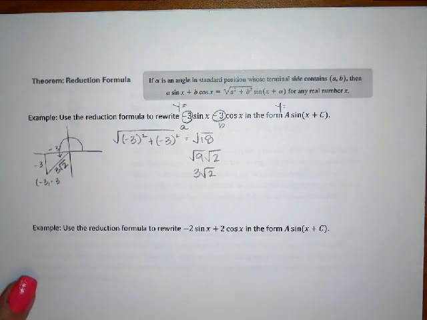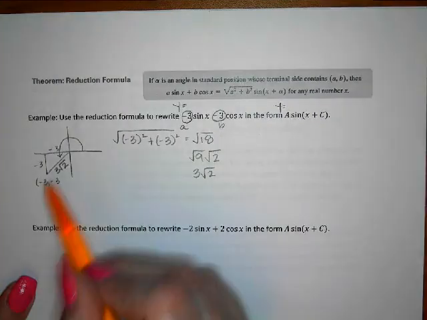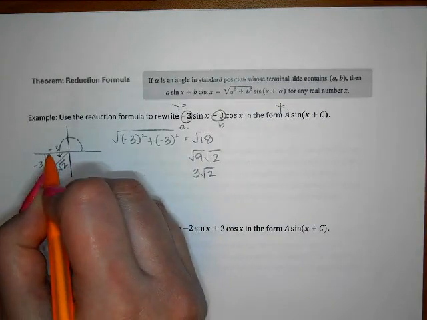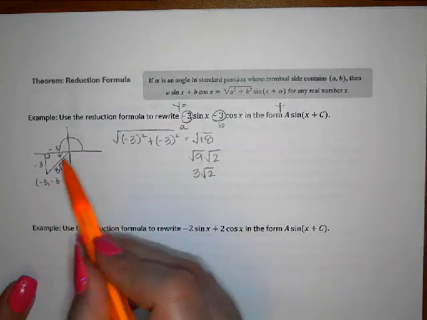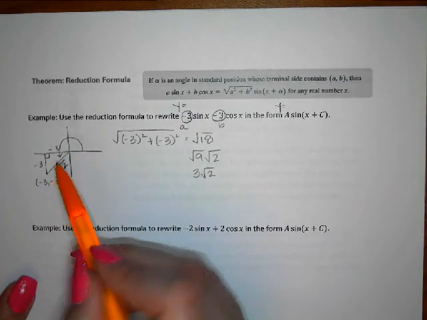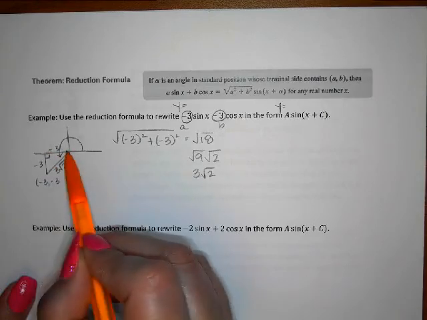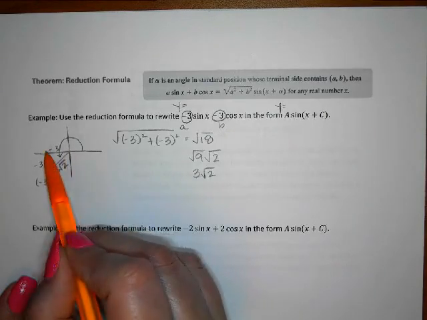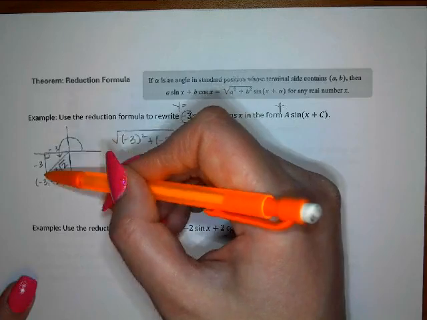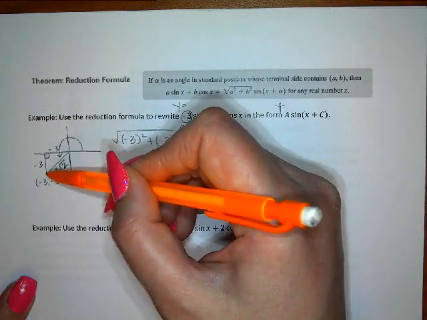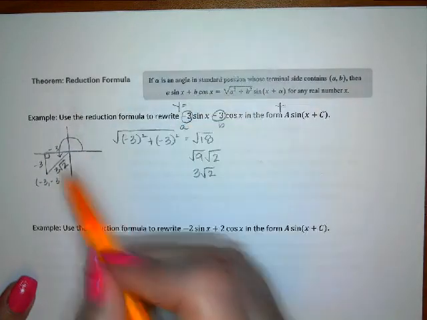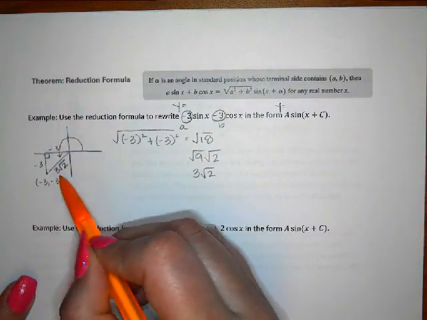And if you remember, whenever we draw these right triangles, the hypotenuse is always positive. The part that's left and right could be negative, and this one happens to be negative because we're going to the left. The part that's up and down can be positive or negative. This one happens to be negative because it's going down. But the hypotenuse, whenever we draw that in, that value is always going to be positive.